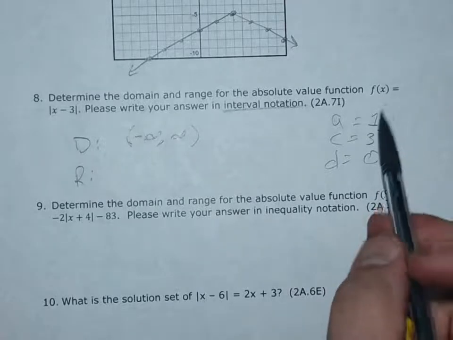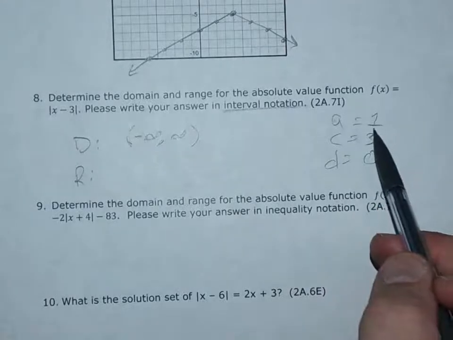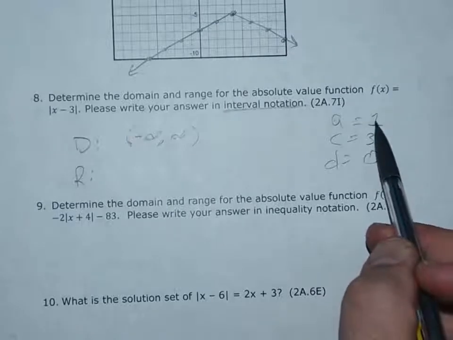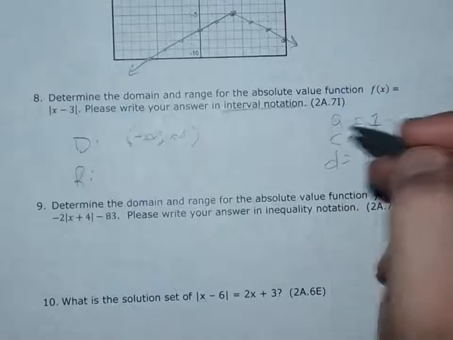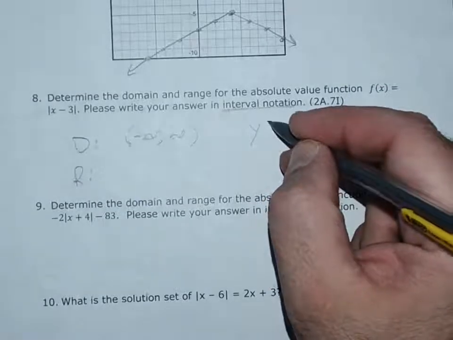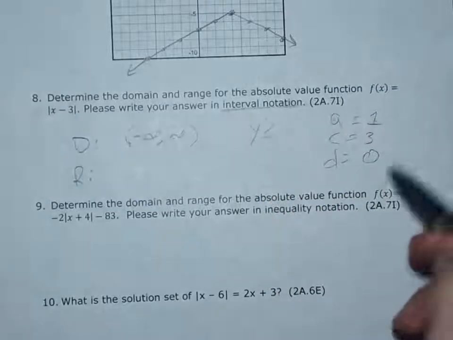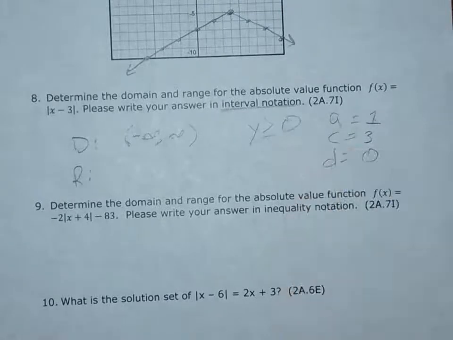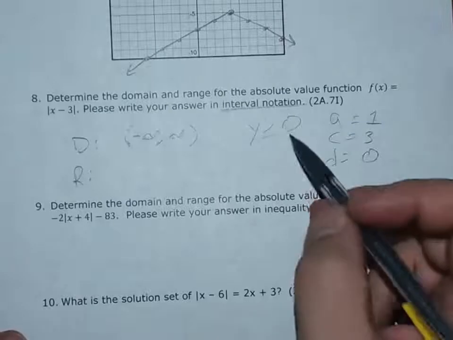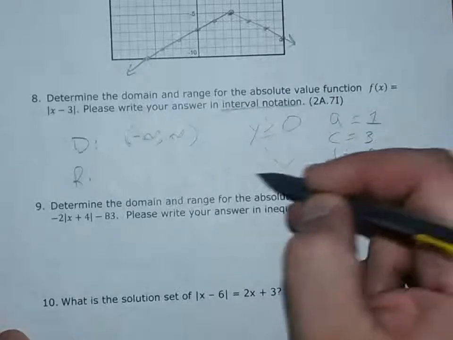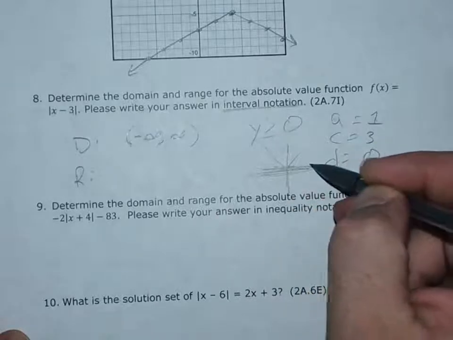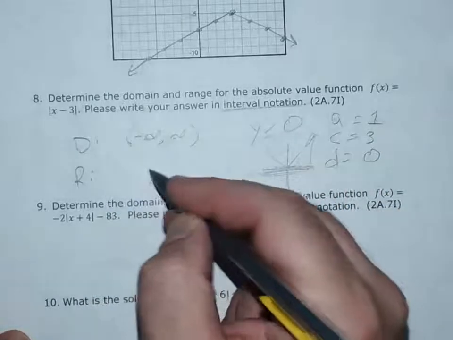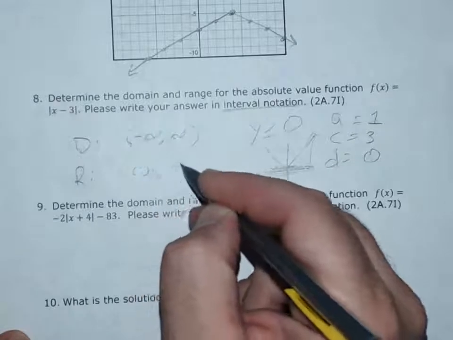So I'm looking at the a value because that tells me if it opens up or down. It's positive, which means this thing opens up. So if we were doing this in inequality notation, we would say y is greater than or equal to, and then we would use the d value 0. Because we're doing this in interval notation, what this is saying is it's starting at 0 and going on into positive infinity. So our numbers are going to be 0 and positive infinity.